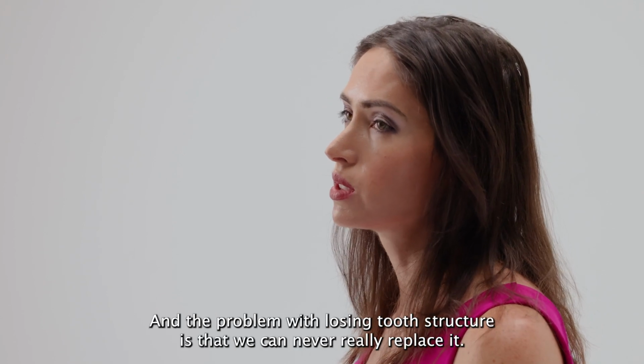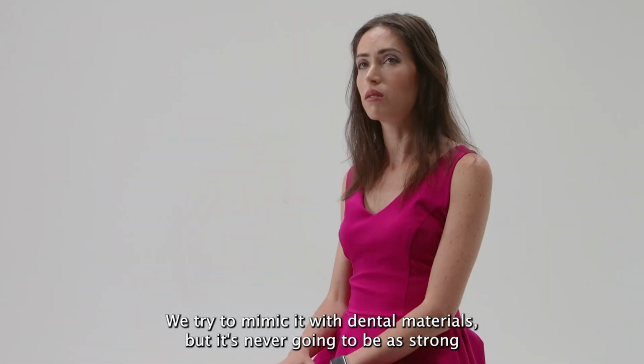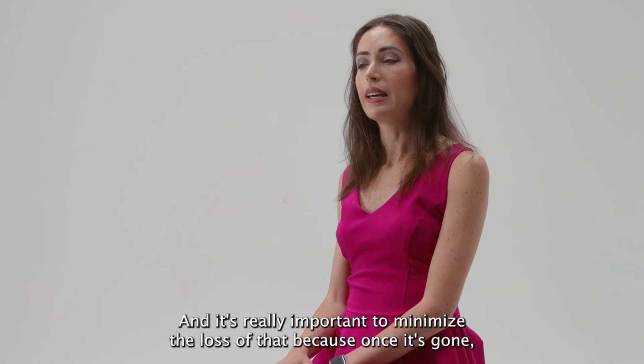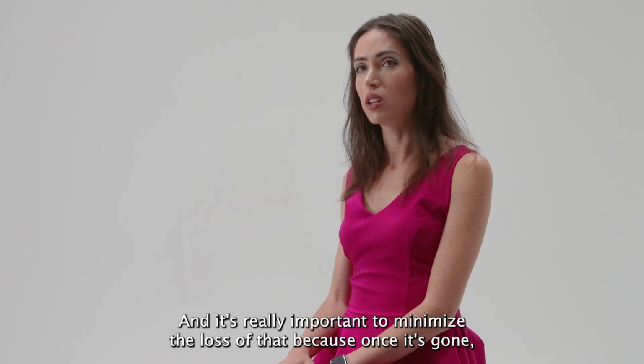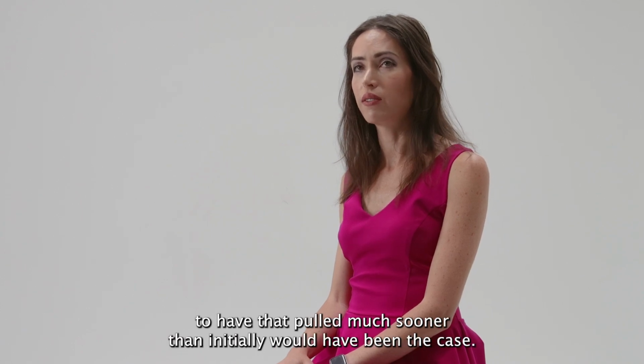And the problem with losing tooth structure is that we can never really replace it. We try to mimic it with dental materials, but it's never going to be as strong as it used to be. And it's really important to minimize the loss of that, because once it's gone, that tooth becomes much more compromised, and you'll eventually need to have that pulled much sooner than initially would have been the case.